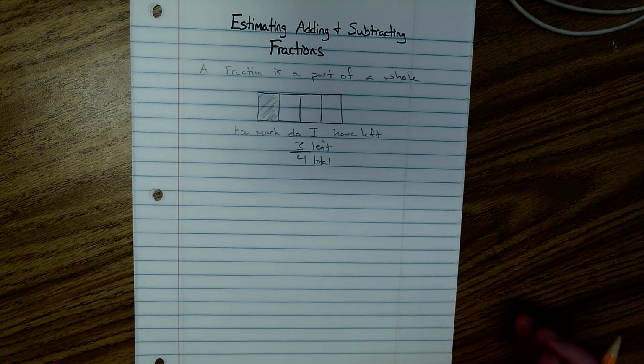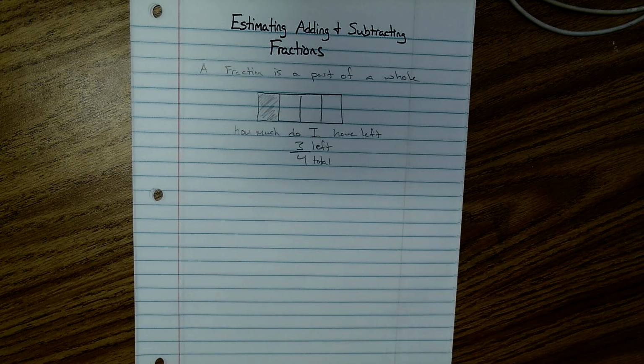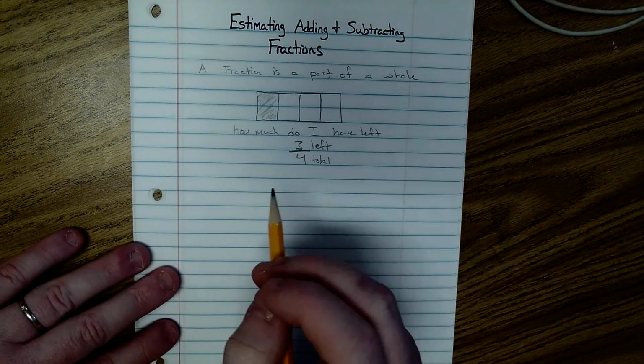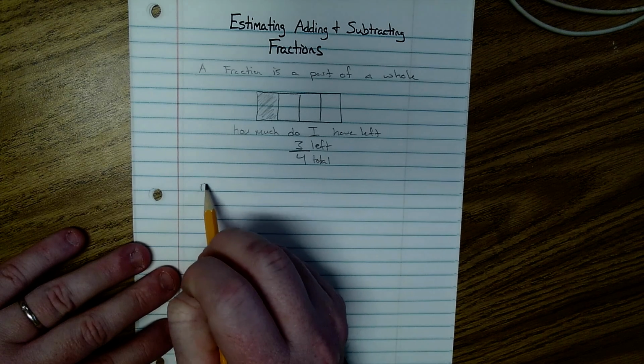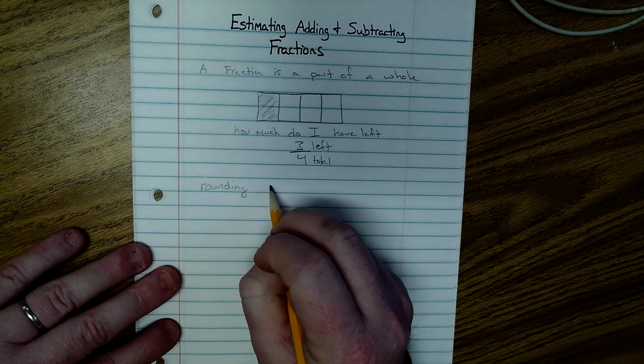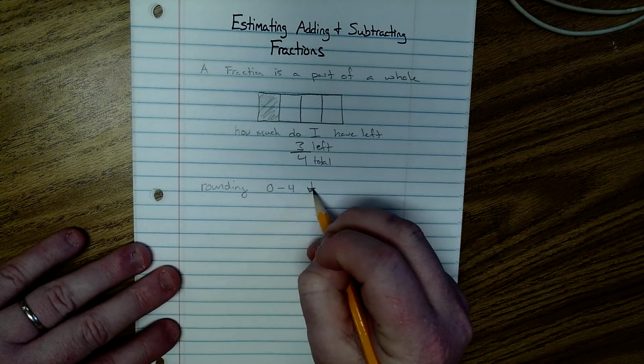So when we're talking about estimating fractions, we're trying to get to an easy way for us to add or subtract the fractions by rounding up or rounding down. Remember last time when we were rounding regular numbers or whole numbers, if it's between 0 and 4, we always round down, right?